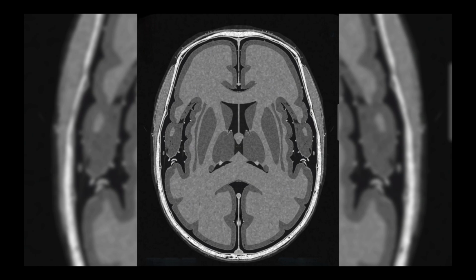On the CT, we generally see the bone as very bright white. These are the white layers, this is the bony part, and the brain tissue appears in different shades of gray. You can see the gray shades in the middle of the brain.